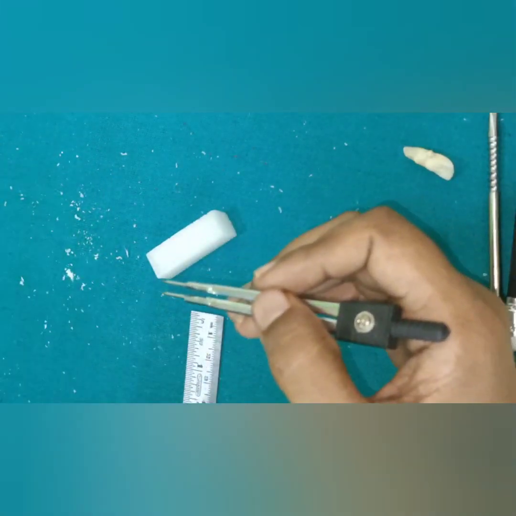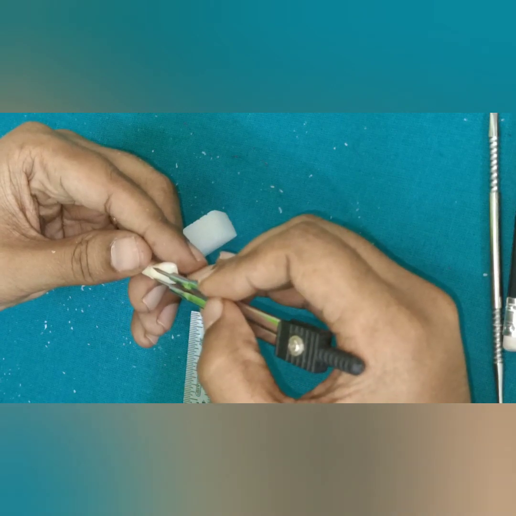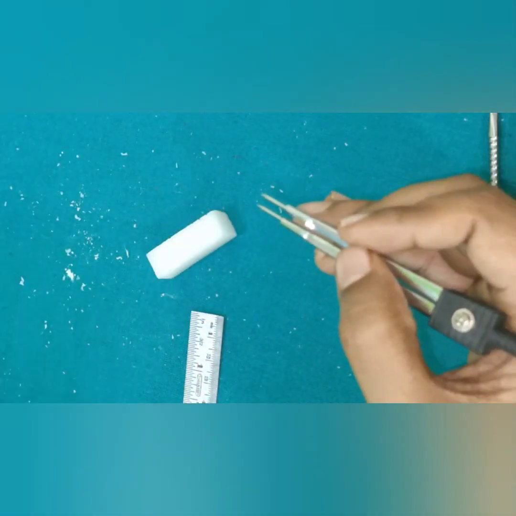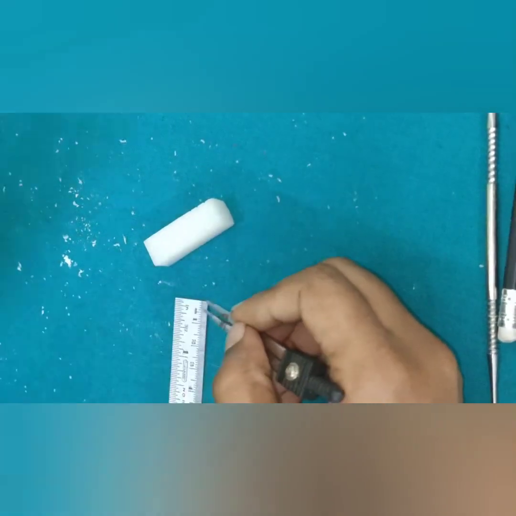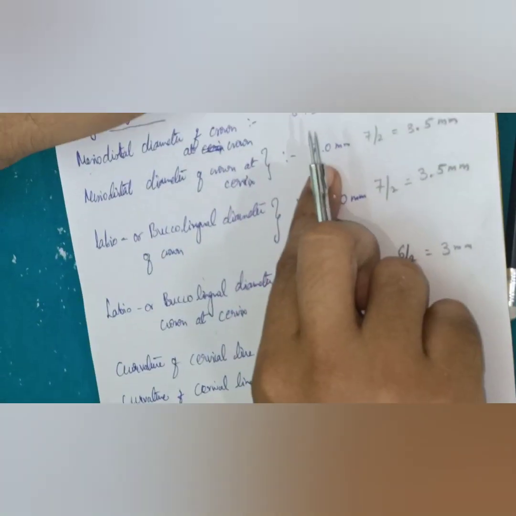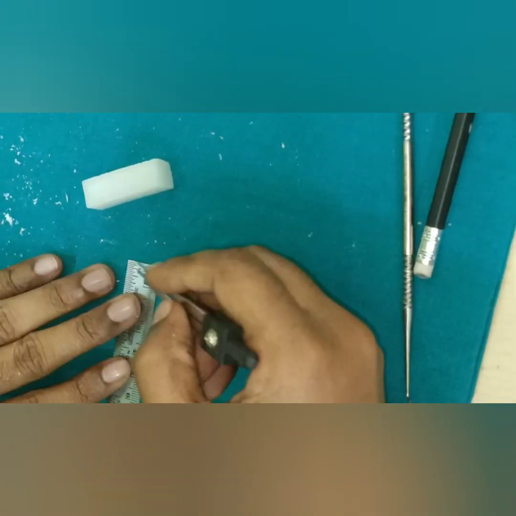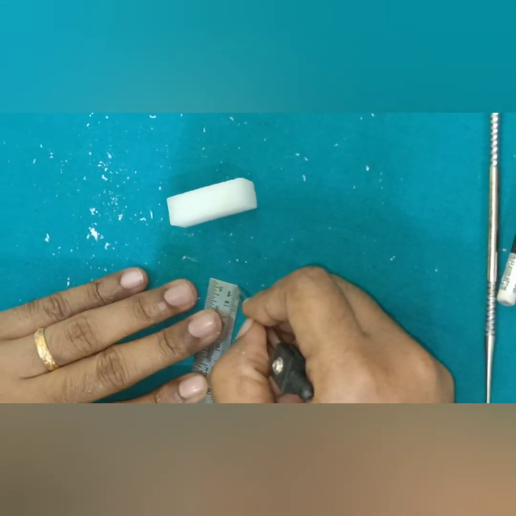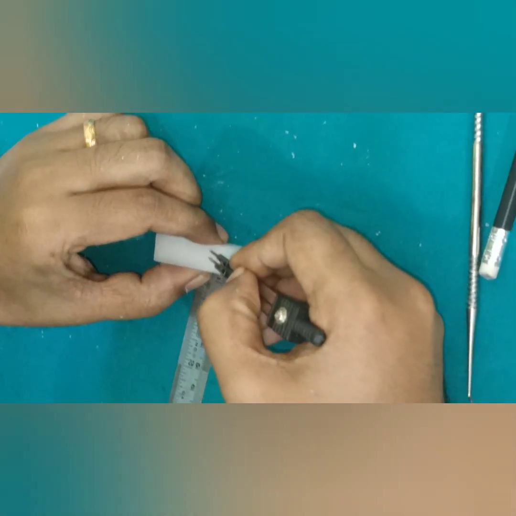Next is at the cervix. Here is the cervix. At the cervix it is 3.5. They ask you to take 3.5, because actually the total measurement is 7, and divided by 2 it is 3.5. So here it is 3.5, slightly reduced at the cervix.